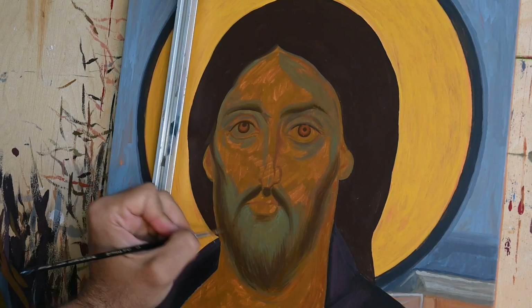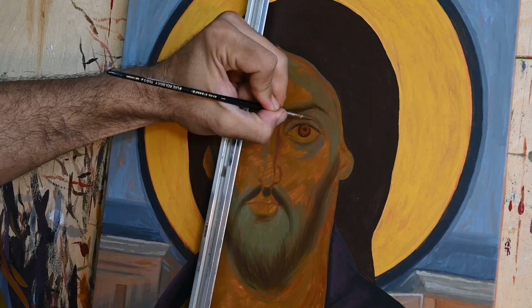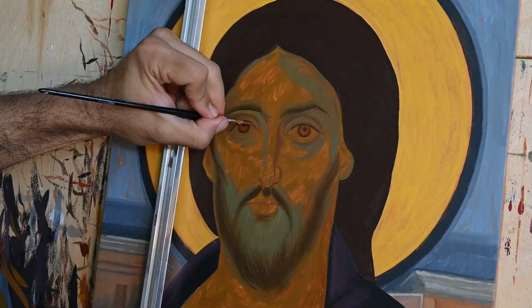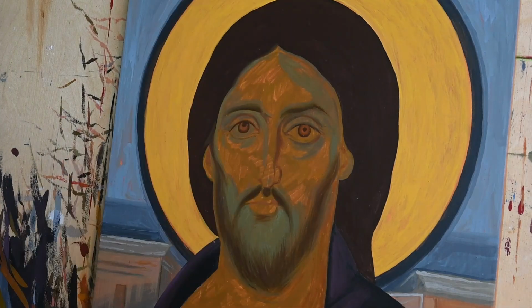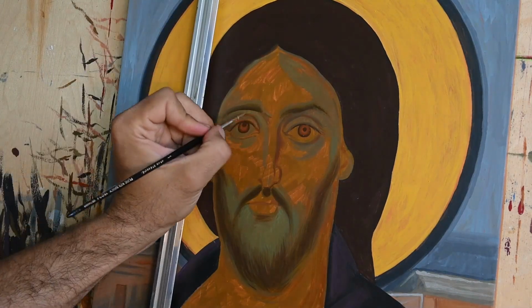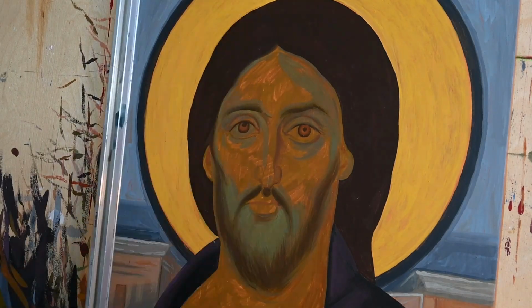That's the way iconography should be for some iconographers. I don't say that I'm the most pious of iconographers, so far from that, really.